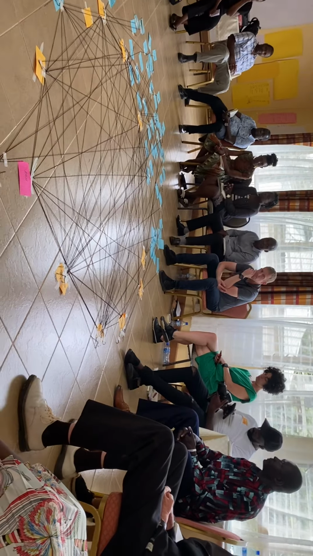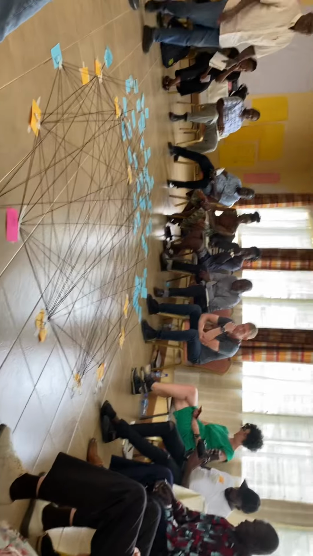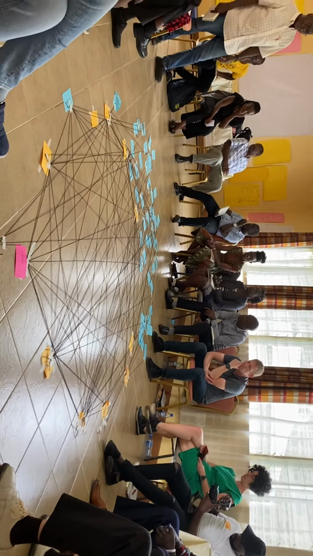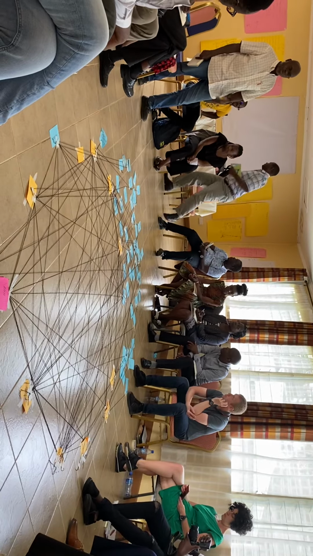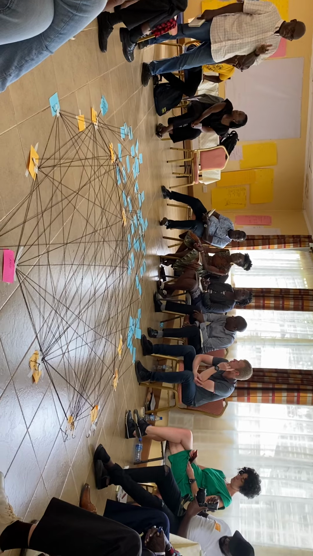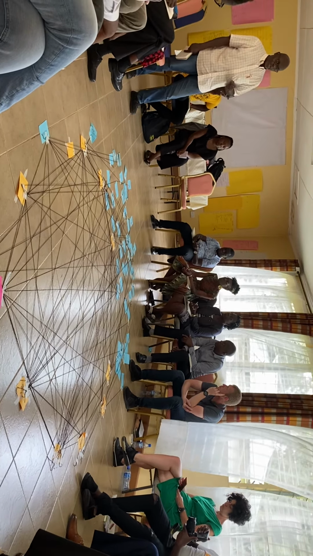Small, as a yellow circle. The yellow ones. Okay. So the yellow are the organizations. And then we started looking at the level of collaboration that currently exists between each of those organizations.